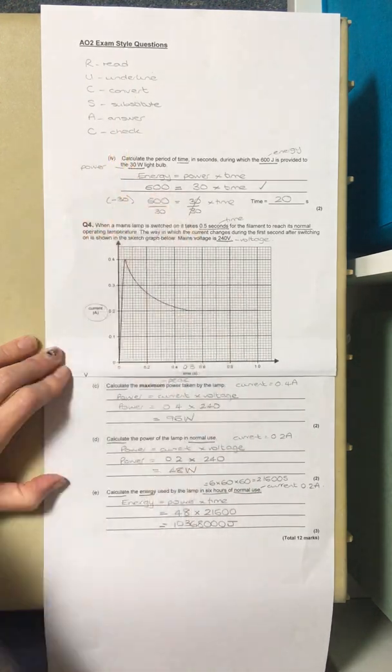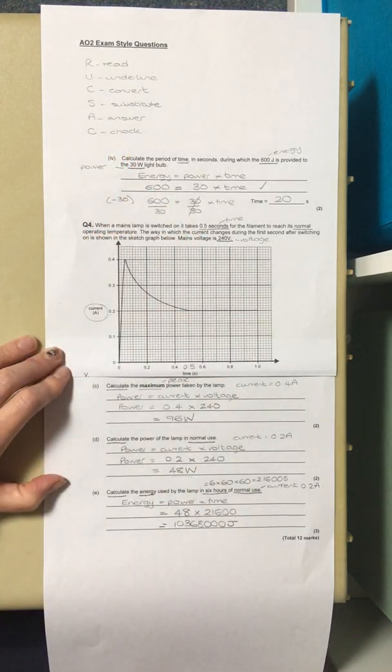Checking our answer this time, does it look reasonable? Well, it's a really big number, and energies are very often really big numbers when we work them out when we're using time in seconds. So I'm happy that that is a correct answer.